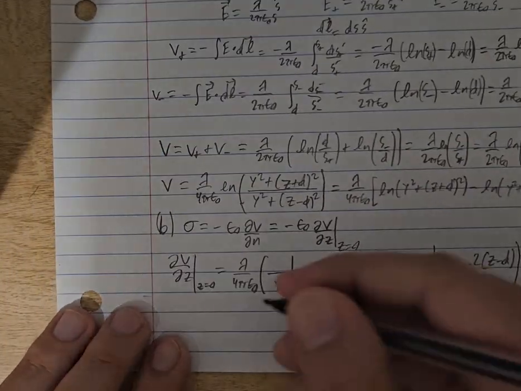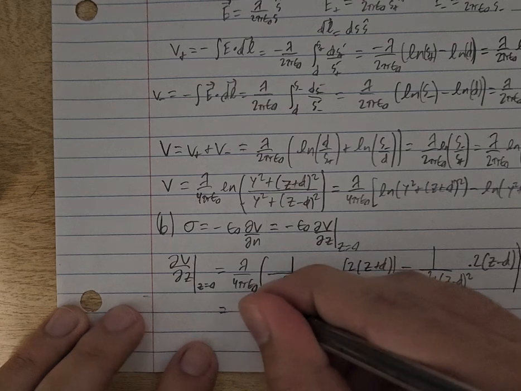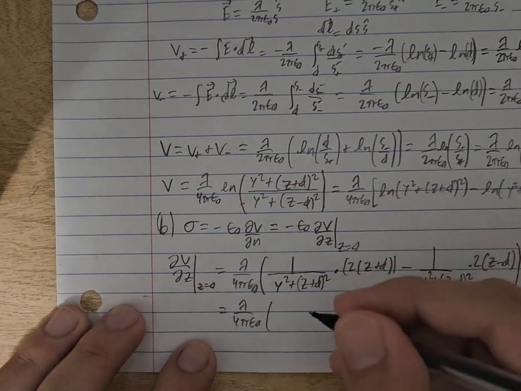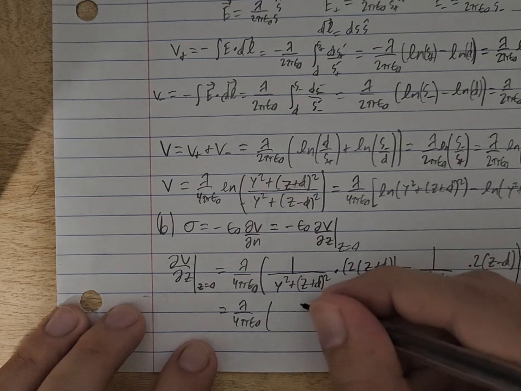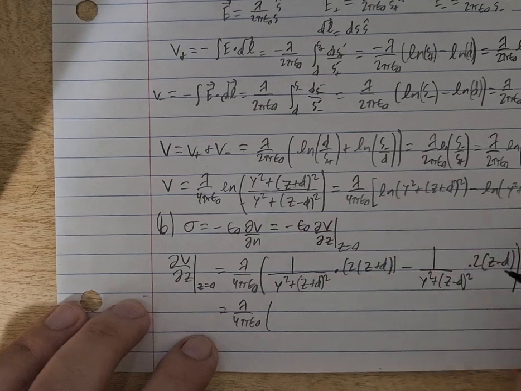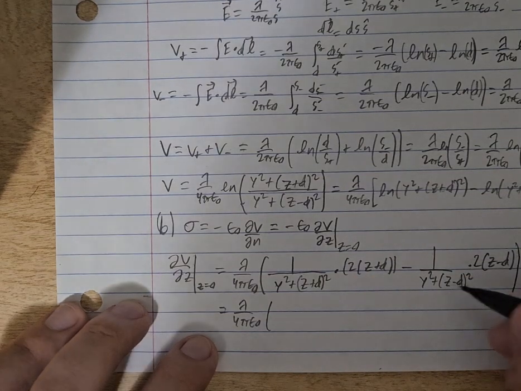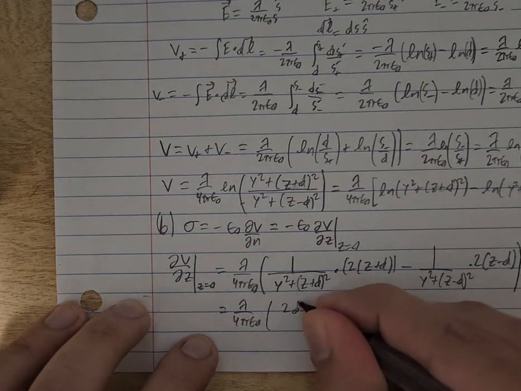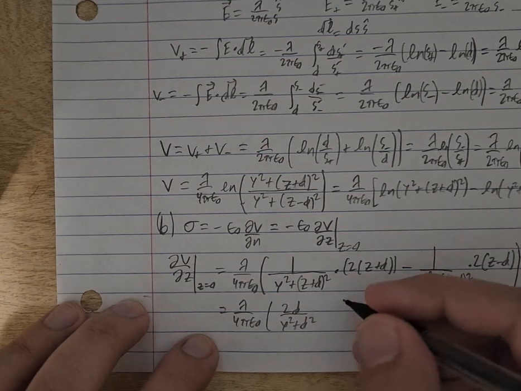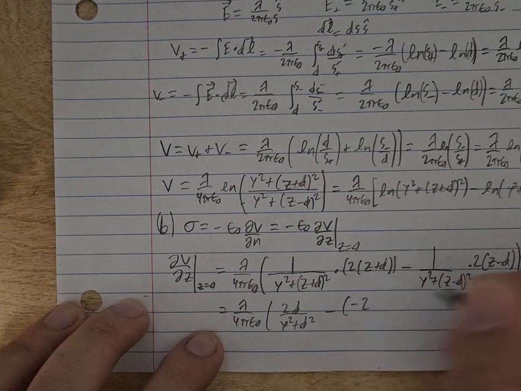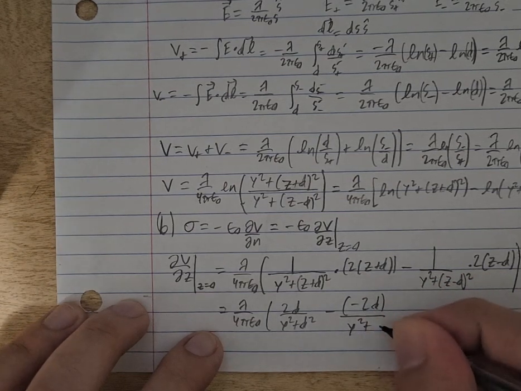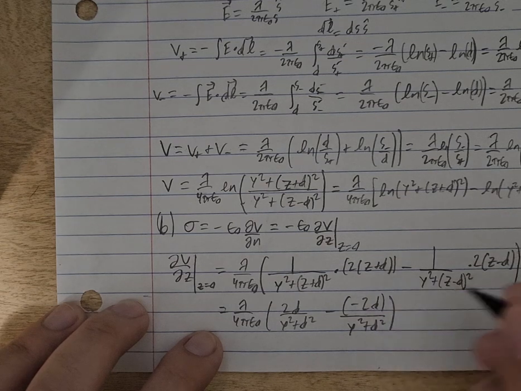So we find that this lambda over 4 pi epsilon naught is going to stay in the front, and this z is going to go to 0, this z is going to go to 0, this z is going to go to 0, this z is going to go to 0. So we get 2d over y squared plus d squared minus negative 2d over y squared plus d squared.